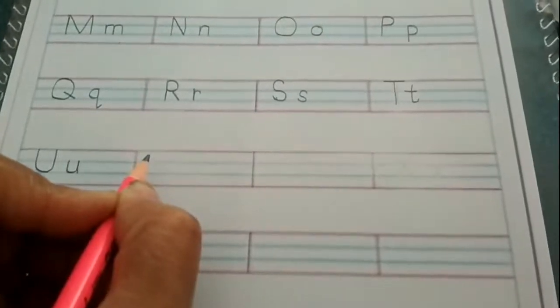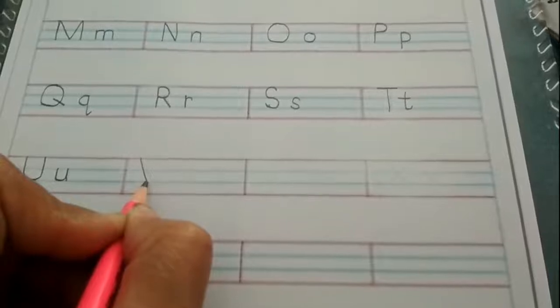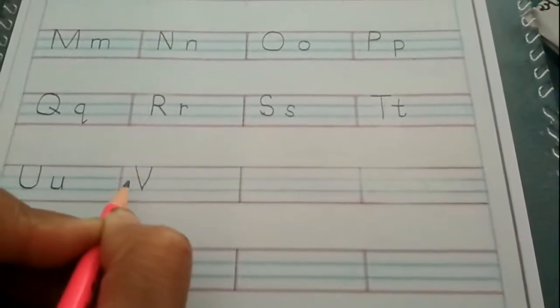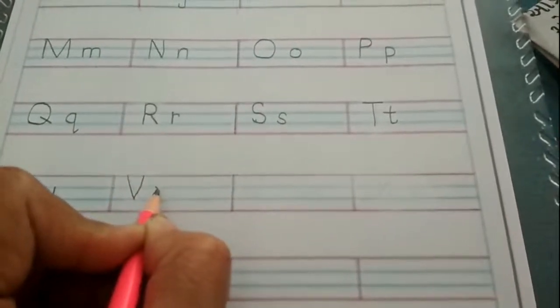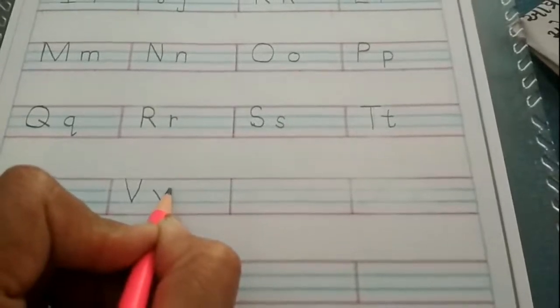Now alphabet V. Make a slant line, touch the second blue line, go up with a slant line. For small v, start from the first blue line, make a slant line, touch the second blue line, go up with a slant line.